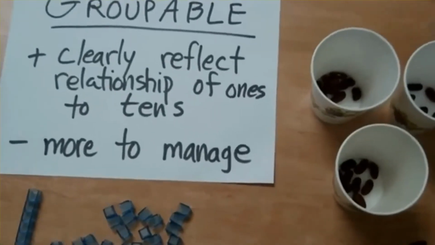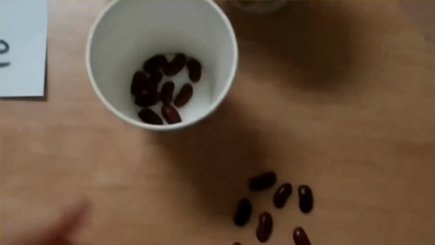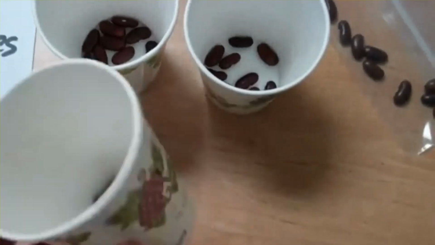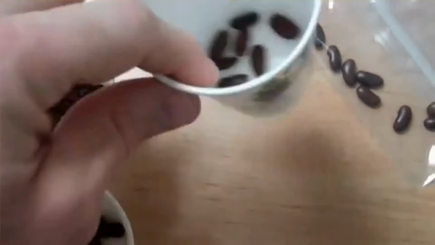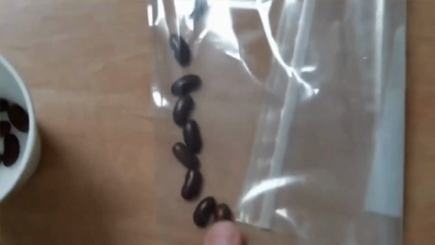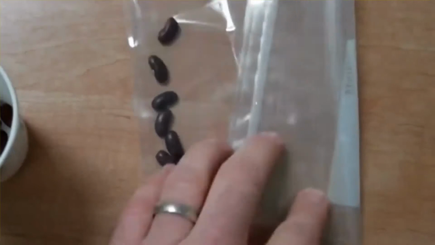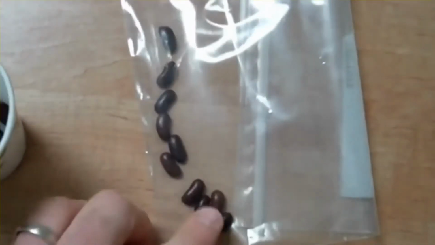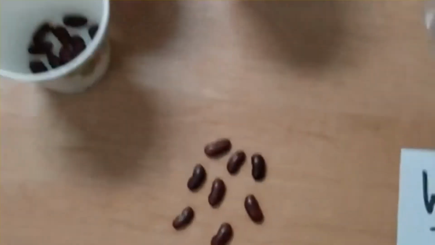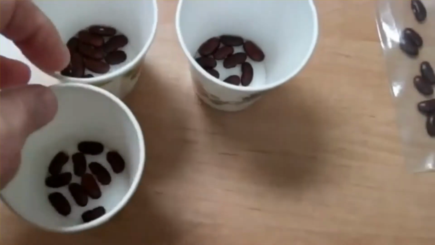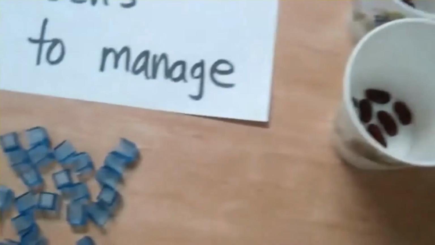What are some of the types of groupable models we have? We just looked at a few. Any kind of counters that you can collect into cups. I've got beans here, and the kids would put 10 beans in each cup. Another great way to do it instead of cups is to use little plastic baggies. These are nice because they can be sealed up. The 10 things aren't going anywhere, and you can actually still look and see the 10s very easily. If you're looking at these cups from the side, it might be kind of hard to see what's in there. So this would be counters just grouped by cups or baggies, things like that.